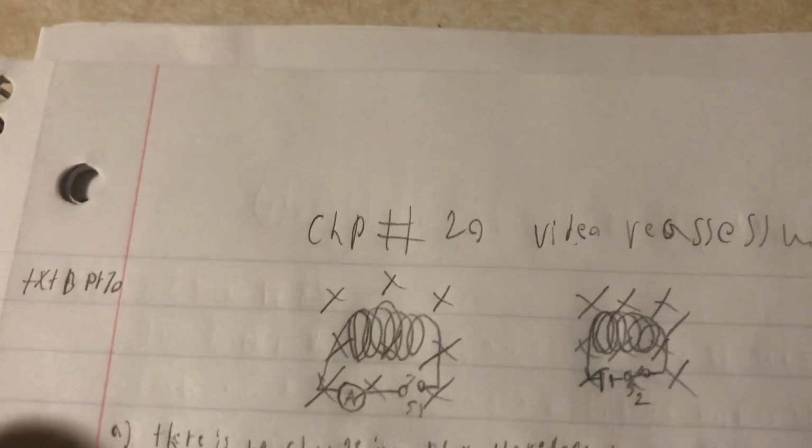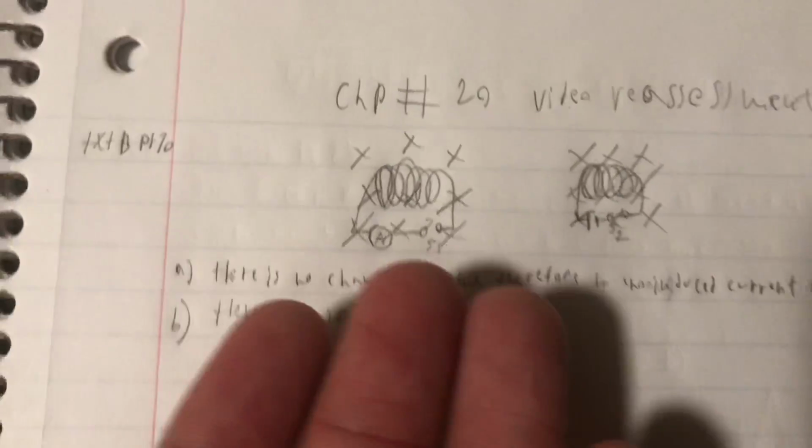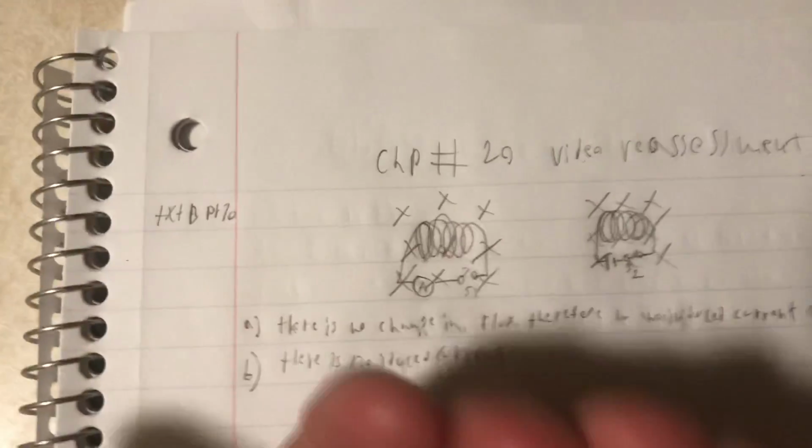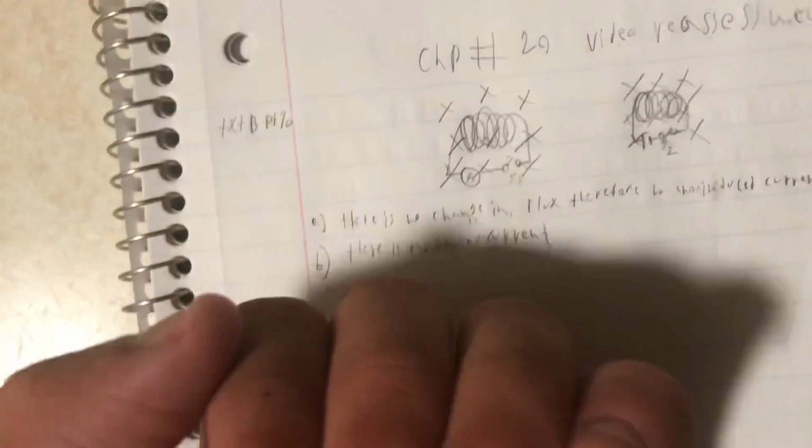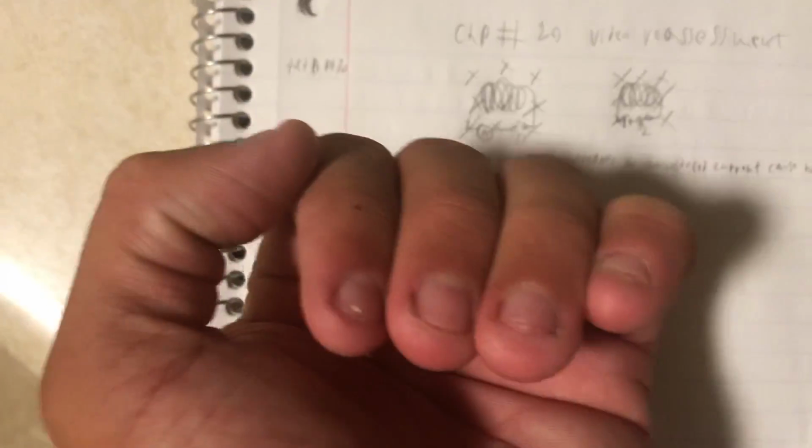But the way we can tell is, if I take one of these coils, see how it's sitting right here, like the coil is coming out of the page. If I were to take that coil and move it up through there, it would still create an electrical current just by going through a magnetic field, period.